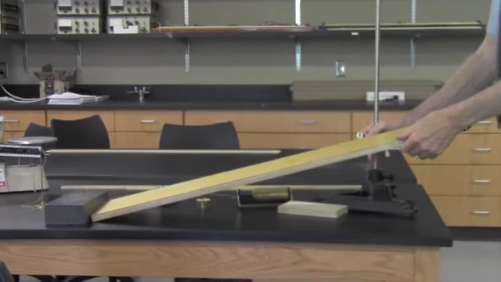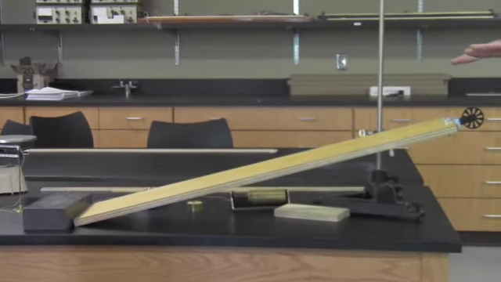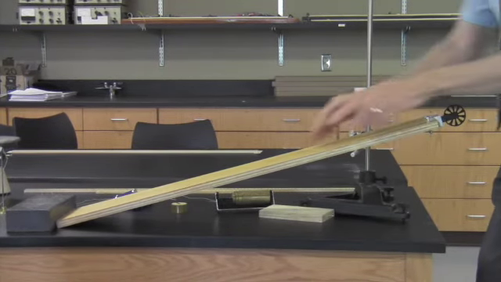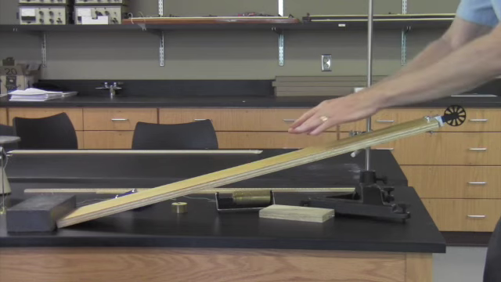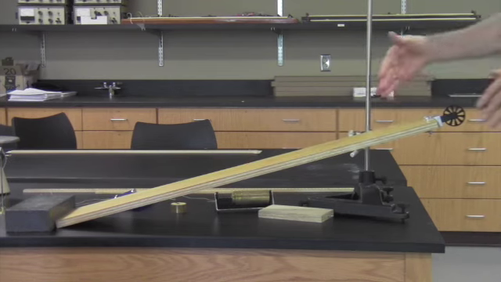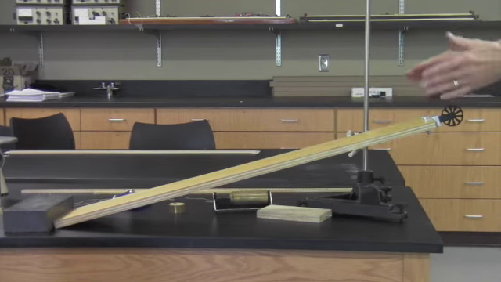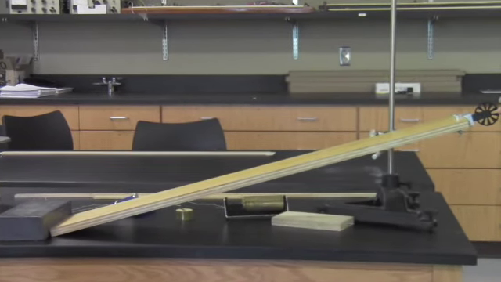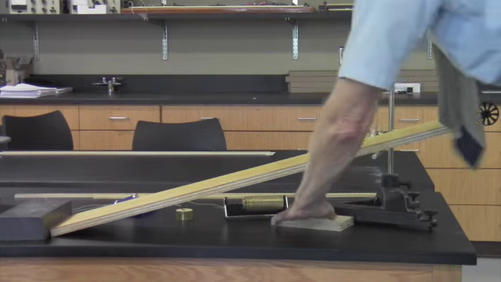This rod is not horizontal, so you need to turn this a little bit until you see that it's not teetery anymore. This is kind of a crazy angle, but at least it gets the board so that it's stable. So now, I don't know how this is going to go.